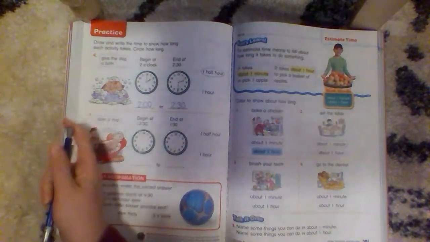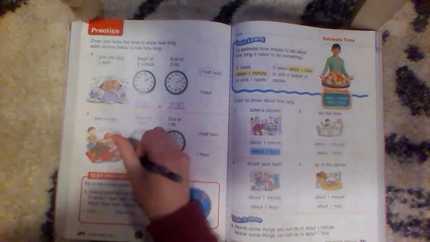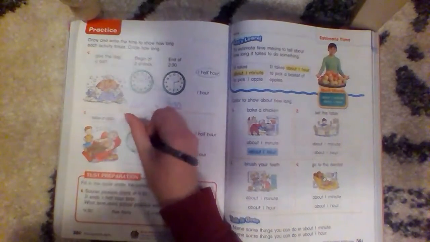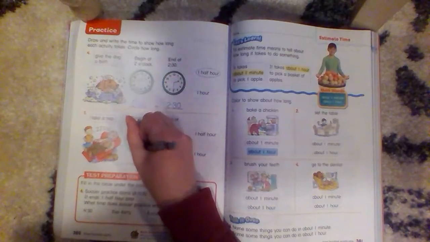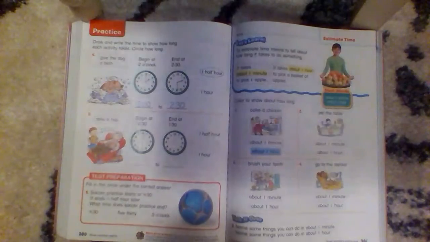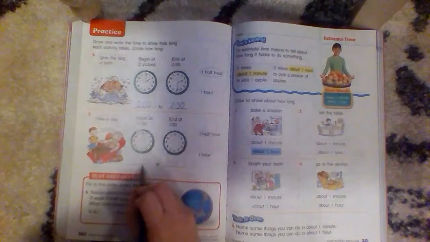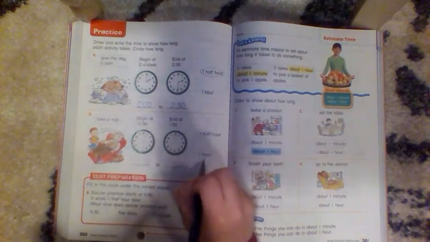Let's see. How long do you think it'd take Grandpa to take a nap? Begin at 12:30. So the small hand is between the 12 and the 1 because it is a half an hour. And then our minute hand points to the 6. End at 1:30. So let's look here. A 30 and a 30. They're the same. Is that a half an hour or a full hour?